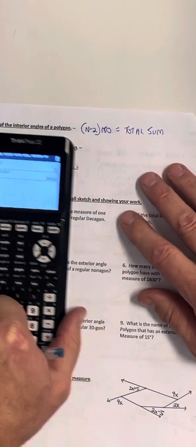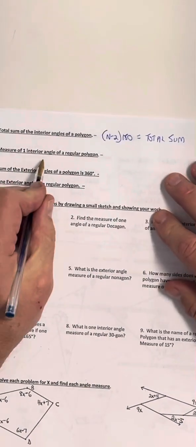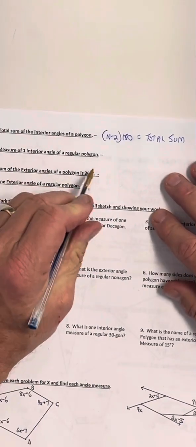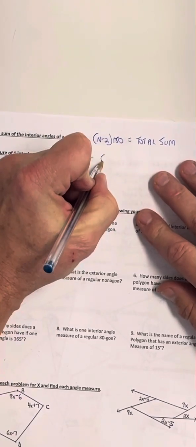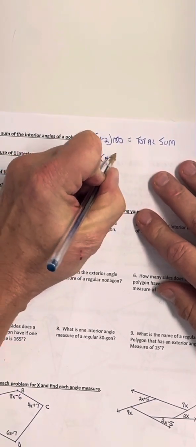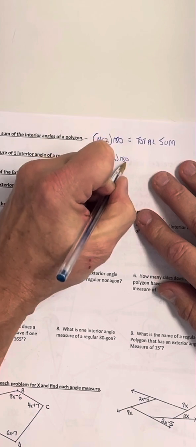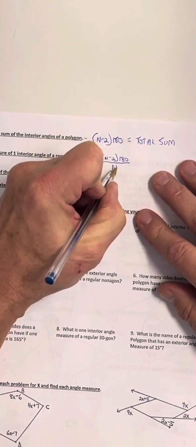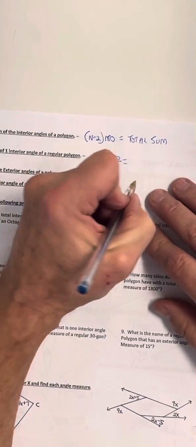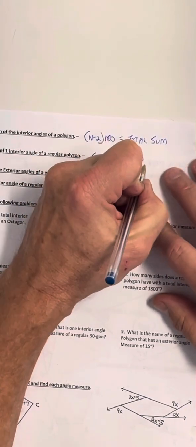That's the total sum. Now the measure of one interior angle of a regular polygon is this formula. N minus 2 times 180, but this time you divide it by the number of sides or number of interior angles, and you get one interior angle.